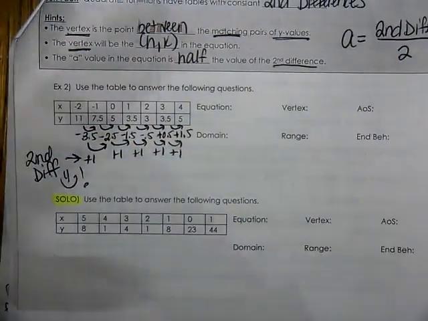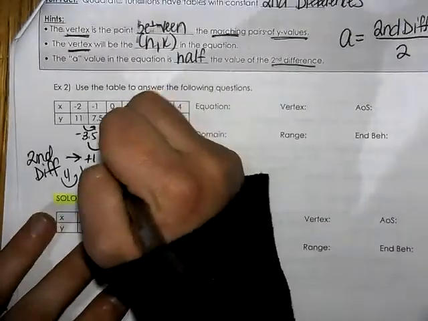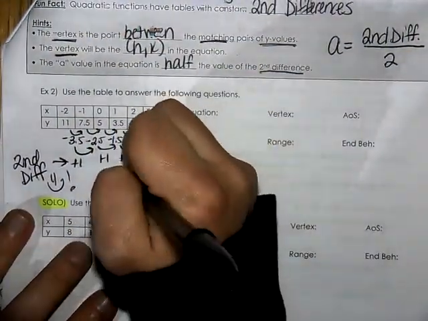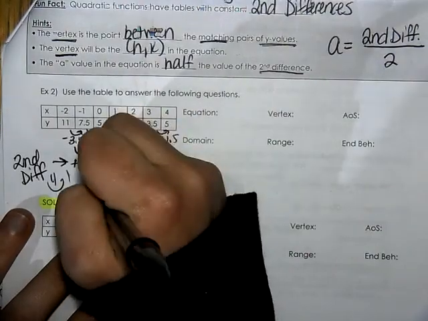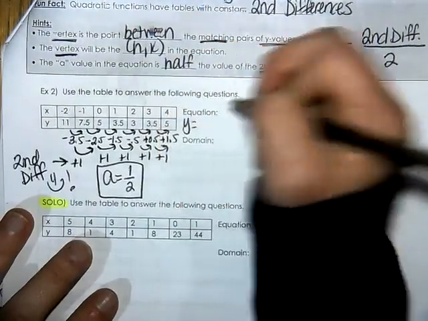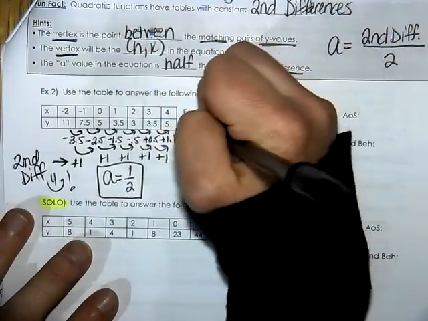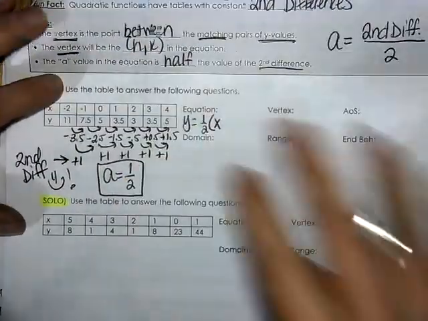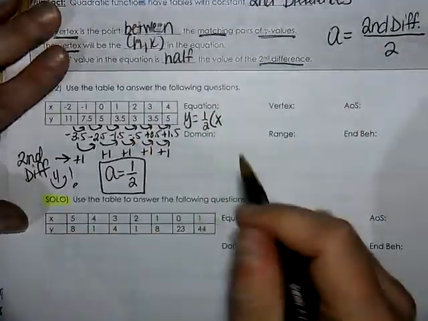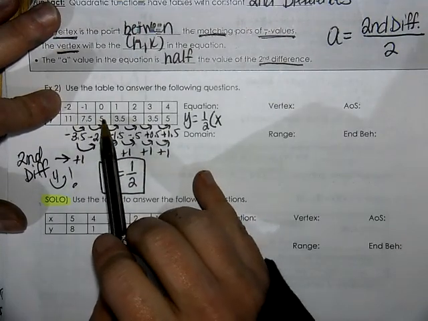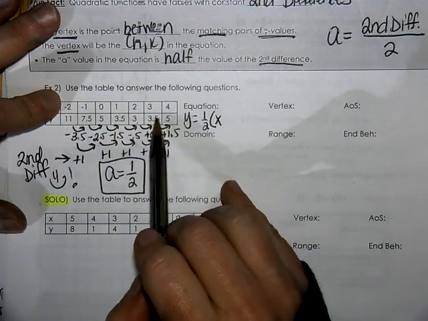So because 1 is your second difference, that helps you to identify your A value. Your A value, remember, is your second difference divided by 2. So that's going to be 1 divided by 2, and that will be your A value of the equation. So far in our equation, I know that this is going to be y equals 1/2 times x. And I need to analyze my table. So let's see if I find some symmetry. 11, 7.5, 5, 3.5, 3, 3.5, 5.